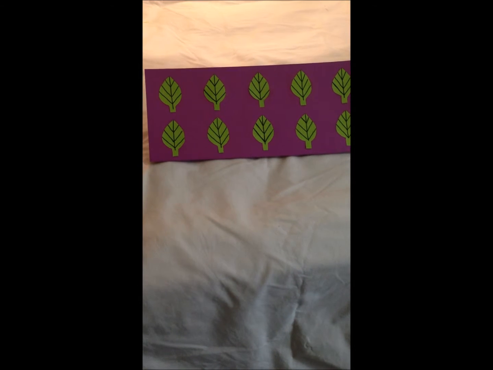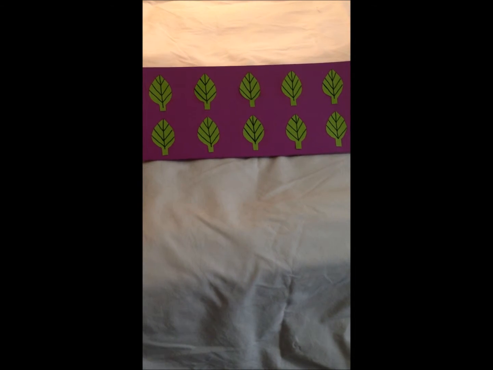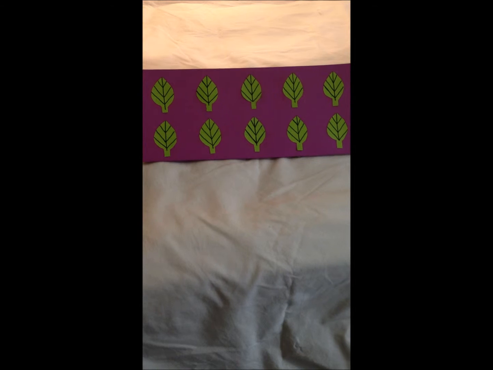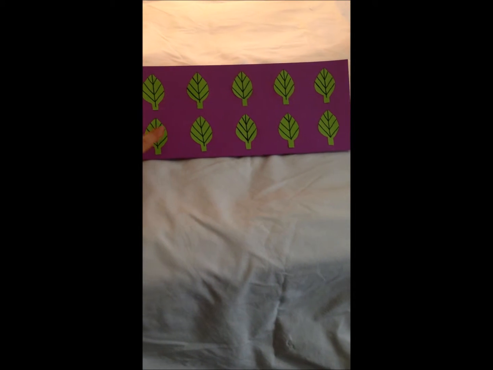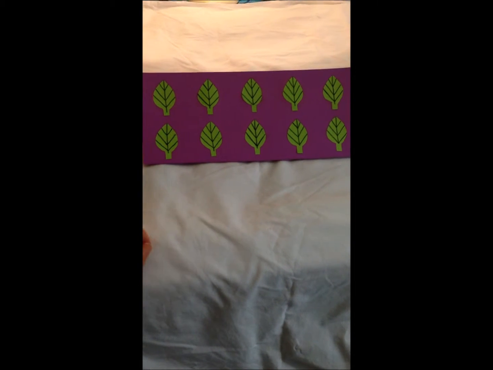What do we know about 5 doubled? It makes 10. There are 10 leaves in 2 rows. Let's add another row.